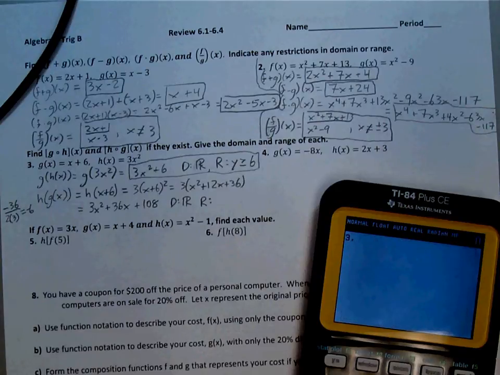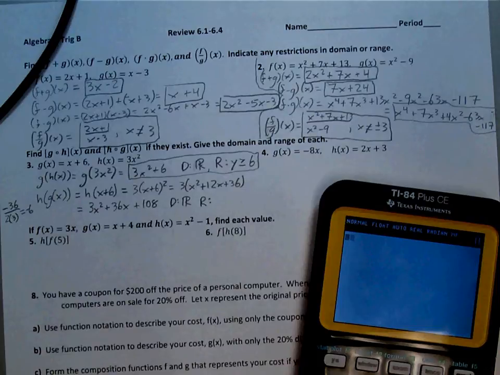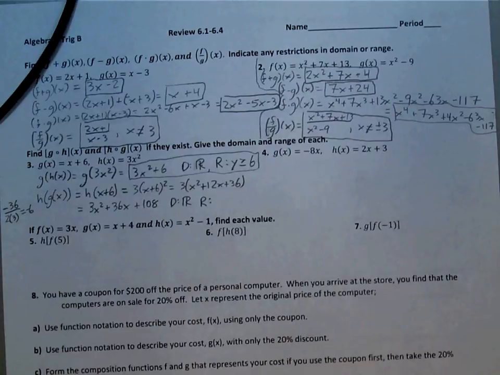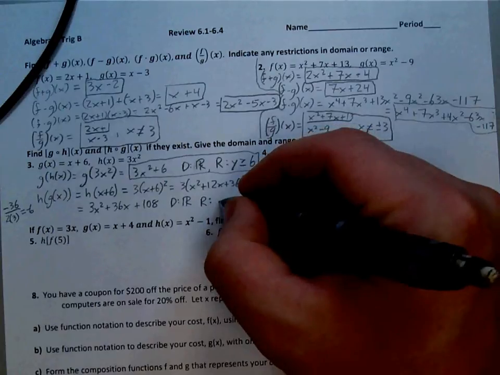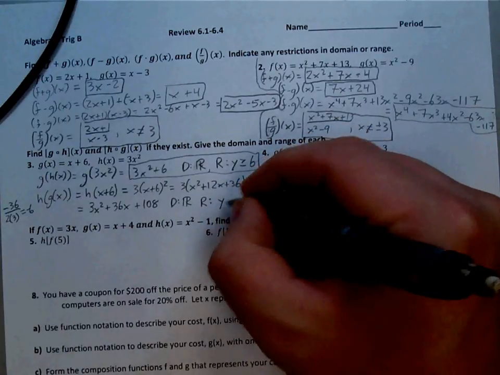Oops. Okay, let's try this again. 3 times negative 6 squared plus 36 times negative 6 plus 108, we get 0. So my vertex is negative 6, 0. So my range, it's opening up, so y is greater than or equal to 0 then.